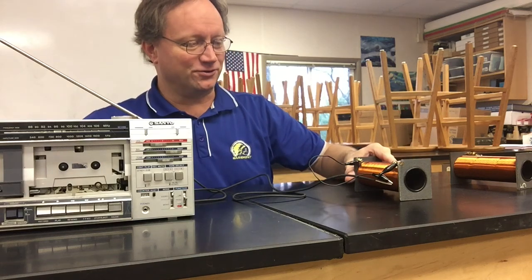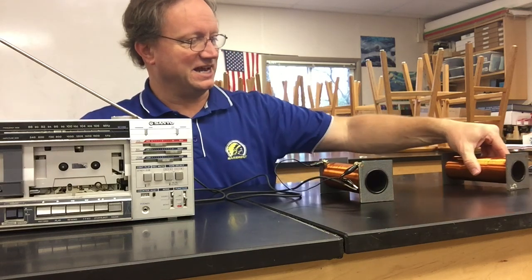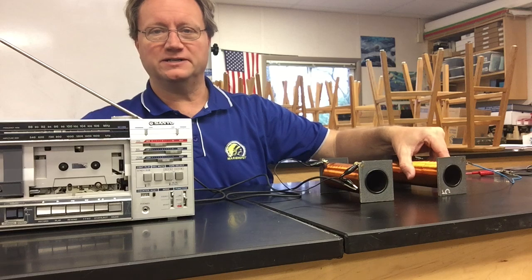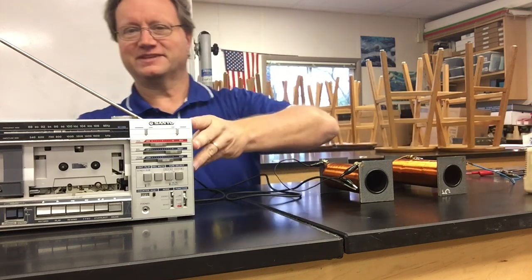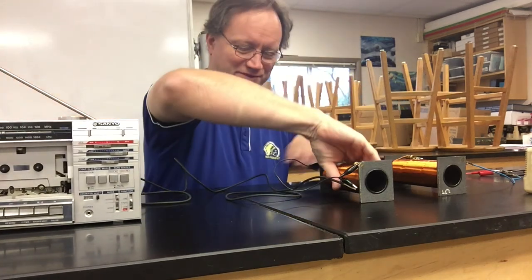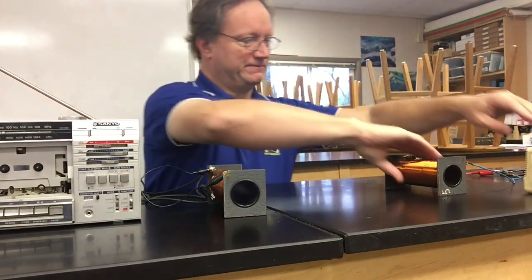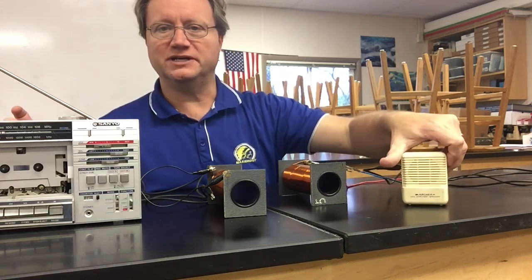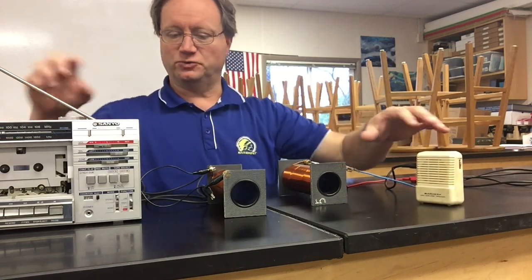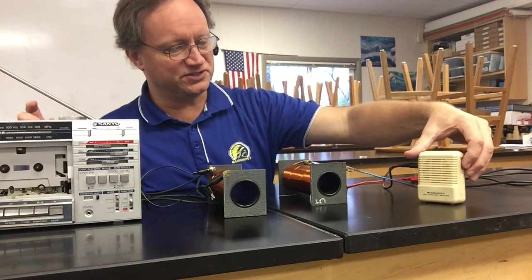A little bit further over, I have another solenoid, and this solenoid is connected to a miniature amplifier. So we are still broadcasting these waves.